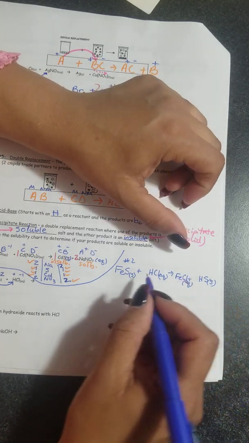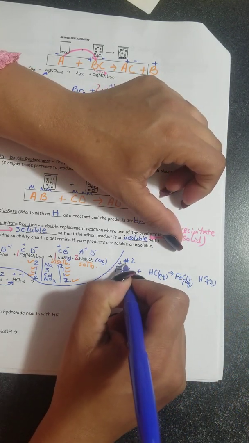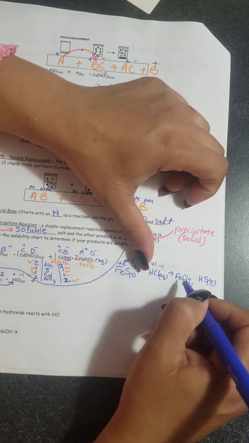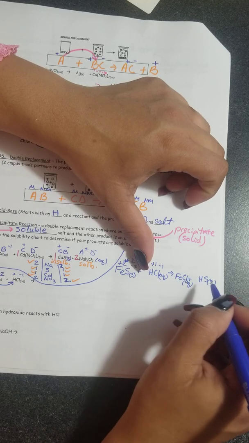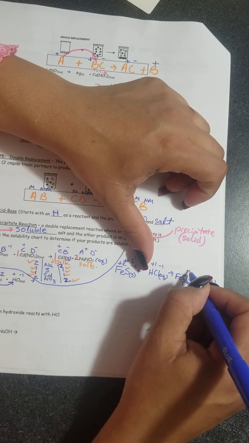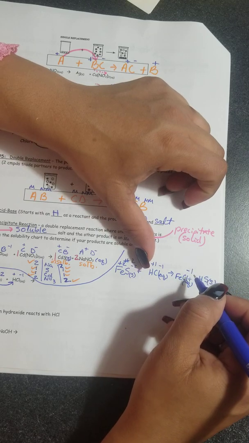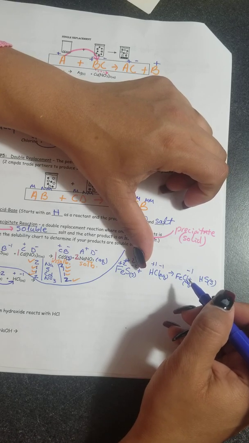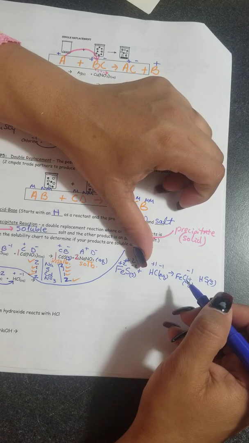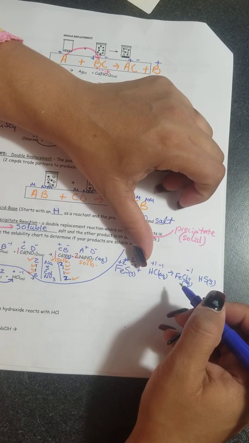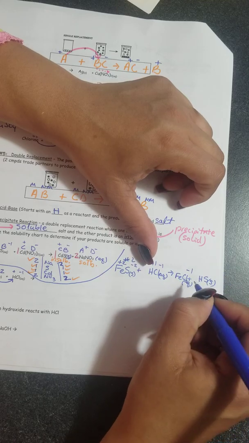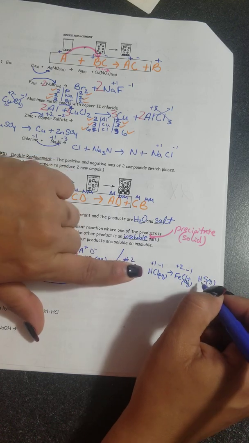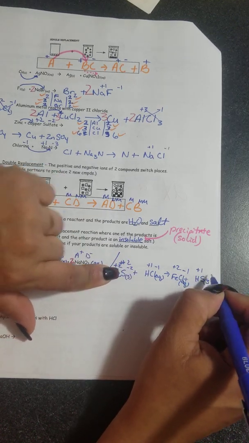Let's go ahead and look at this. I know this is a +2, -2. I know this is a +1, -1. Fe is going to be, well, chlorine is a -1. Iron is a, and I apologize, I'm looking over here. Where am I at? Fe is a +2 because it's a +2 over here. Chlorine is a -1, H is a +1, and sulfur is a -2.